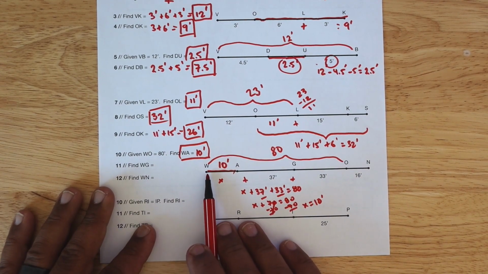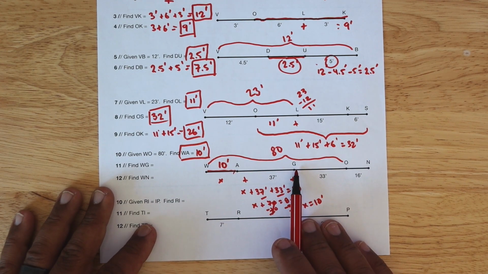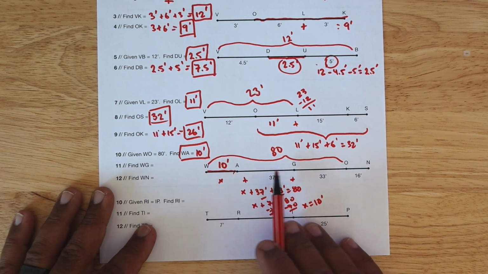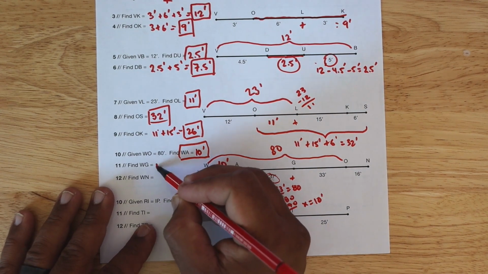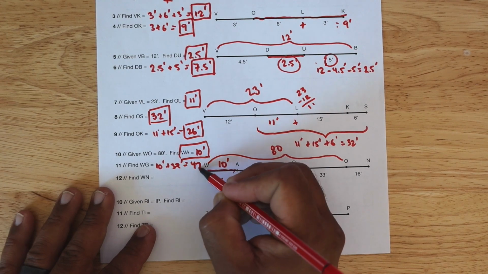WG, now I can figure that out. WA plus AG is WG, so 10 plus 37 equals 47.